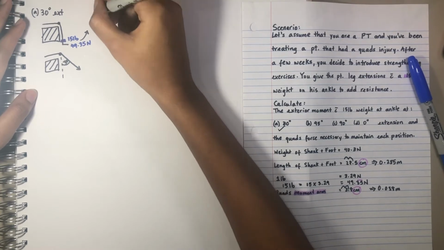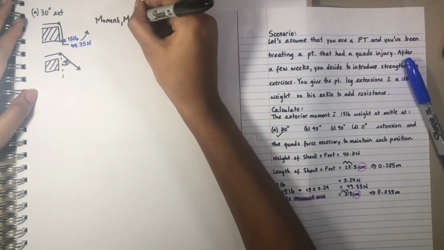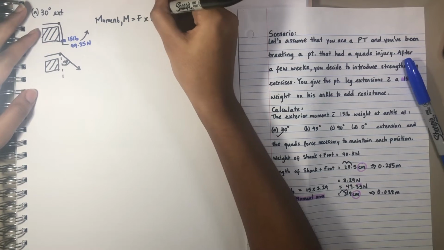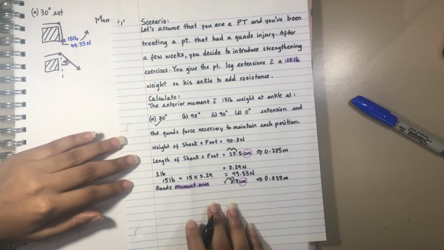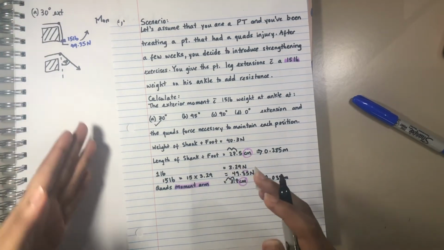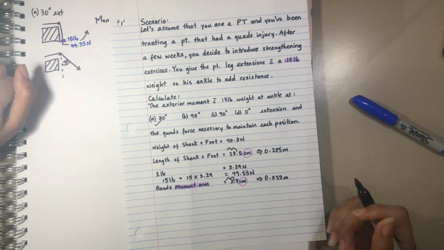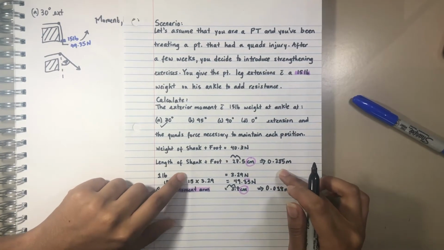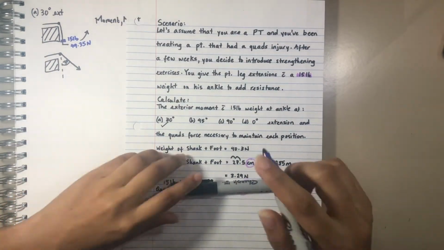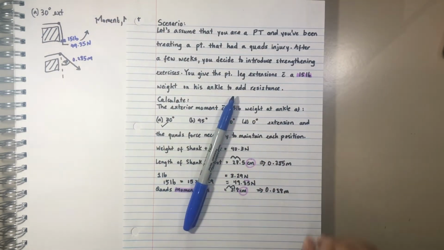Now, remember, to calculate moments, it is force by perpendicular distance, right? We don't have the perpendicular distance. What they gave us in the question was the length of the shank and foot. The shank would be like the shin area, the anterior portion, and the foot would be this area here, right? So they gave us the length of the shank and foot that we calculated. That would mean that this length here, the length of shank and foot, is 0.285 meters.